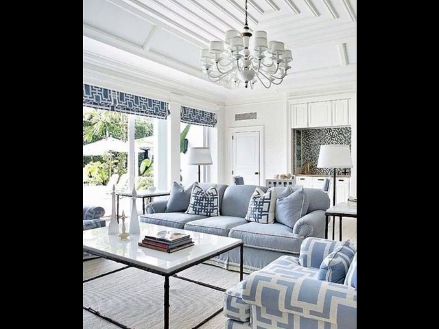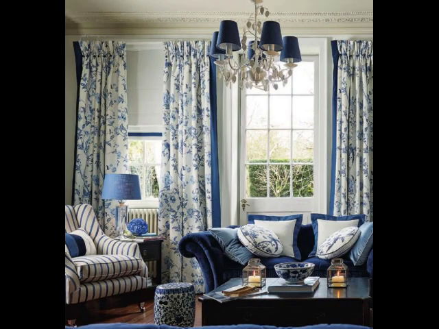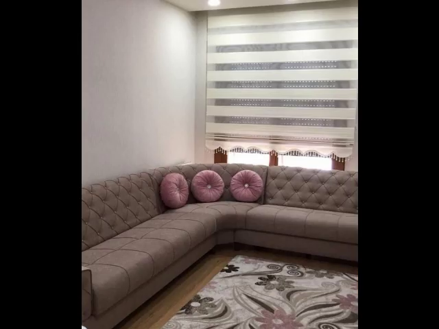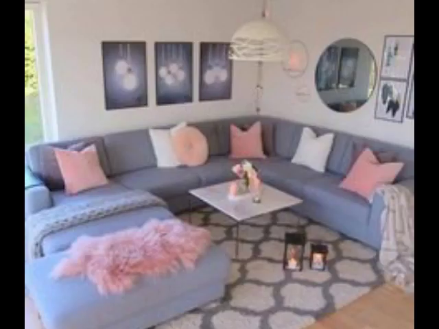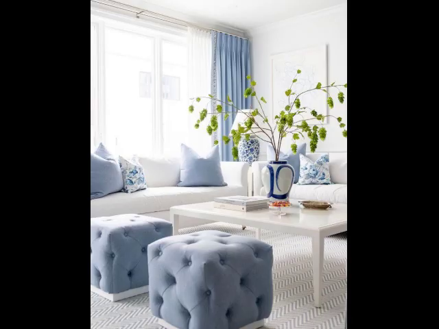Choose the right furniture. When it comes to living room furniture, it's important to strike a balance between style and comfort. Look for pieces that may be functional and aesthetically pleasing, such as a comfortable sofa or a chic coffee table. You can also add accent chairs or ottomans to provide additional seating.